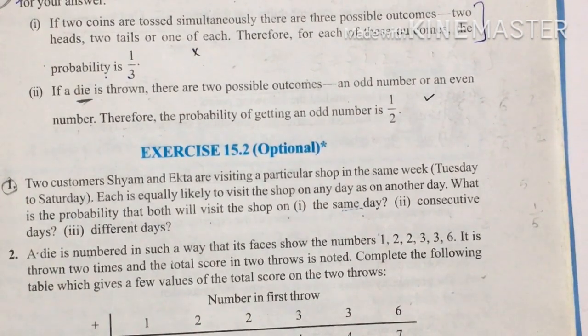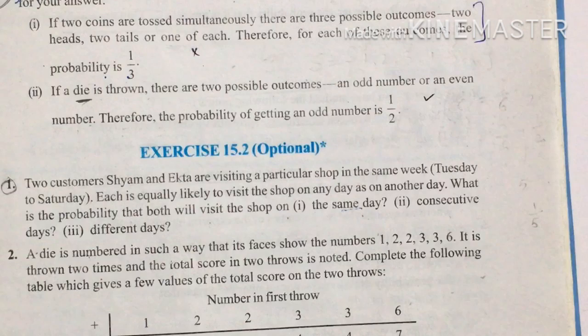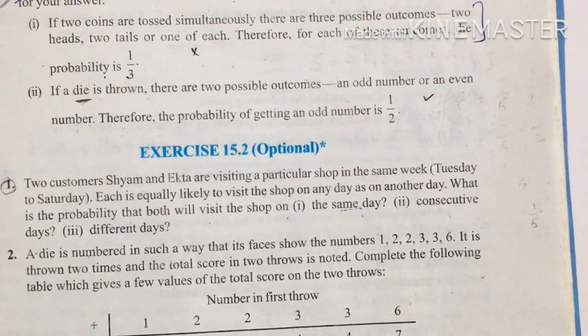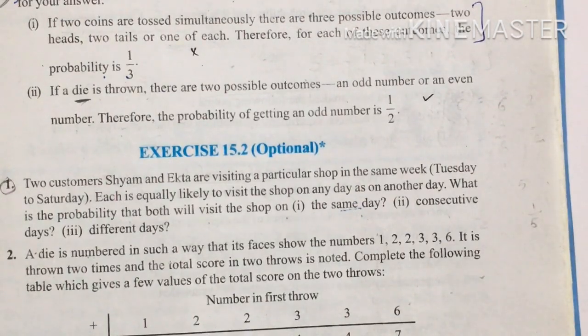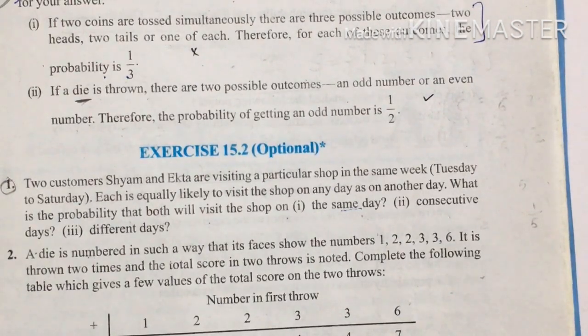The chances are equal. What is the probability that both will visit the shop on the same day? Then what is the probability they will visit the shop on consecutive days? And the third is, what is the probability that they will visit the shop on different days? Now for writing down the probability for the events asked, let us write down the sample space. What are the possible outcomes? The outcomes will depend on when Sham and Ekta visit the shop from Tuesday to Saturday.